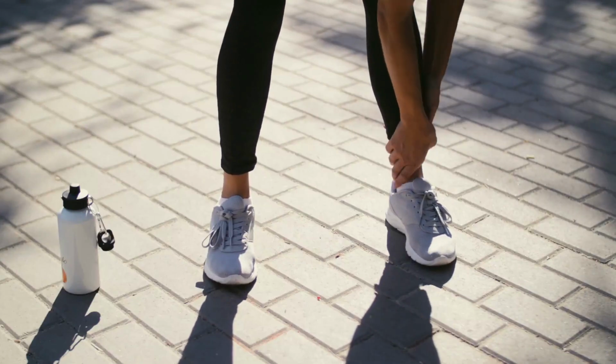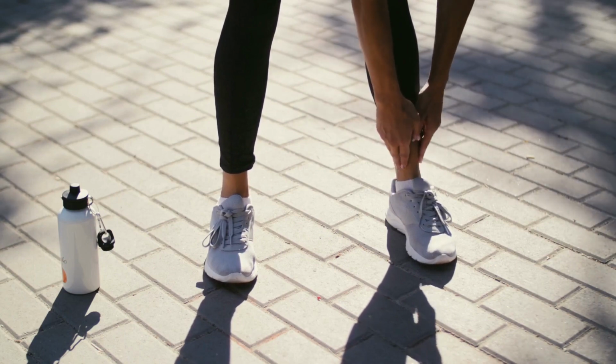Taking active steps today can help reduce the likelihood of developing cardiovascular diseases in the future.